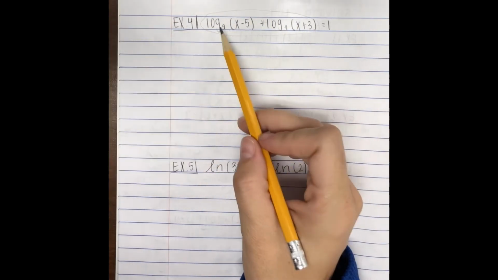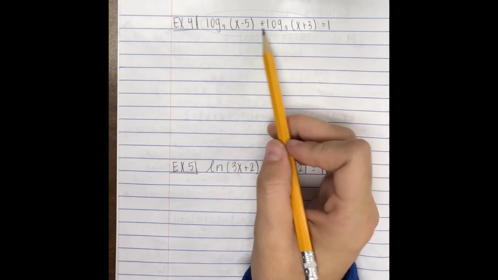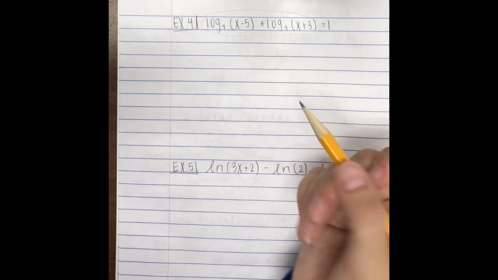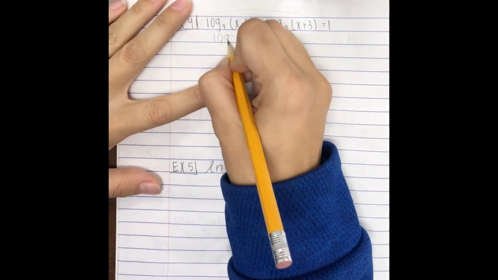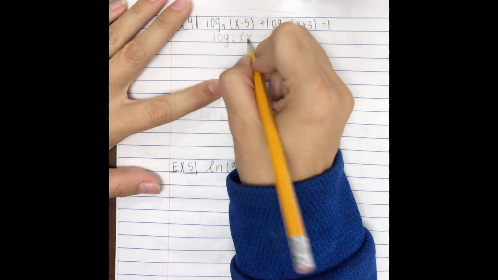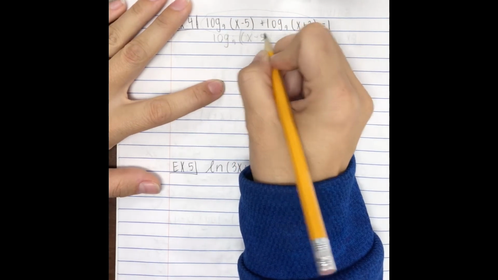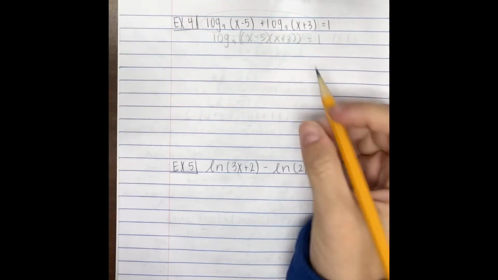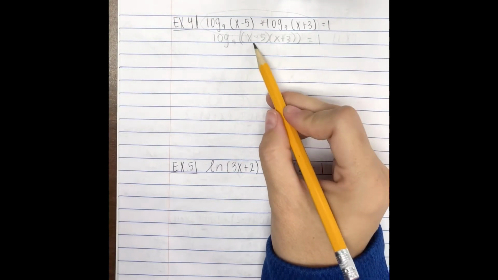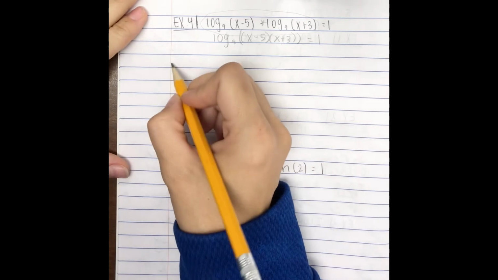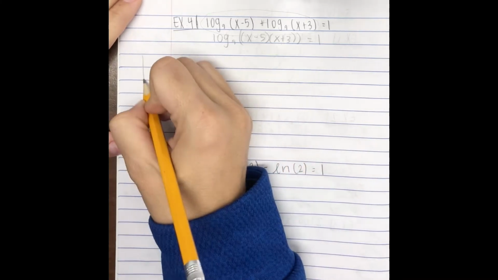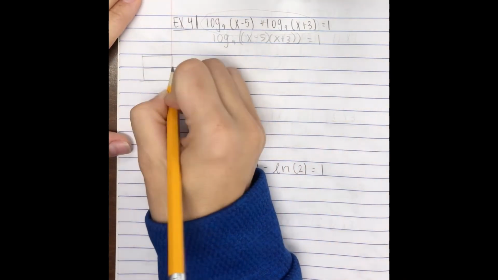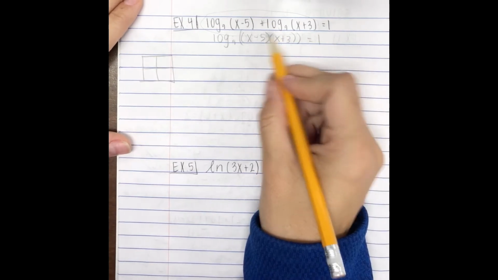Okay, you can see 2 logs, same base, being added, which means we can multiply these together. So we would have log base 9 of x minus 5 times x plus 3 equals 1. So I have a binomial times a binomial, and if you remember when we multiply these, we like to use the box method, or you could use the distribution method.